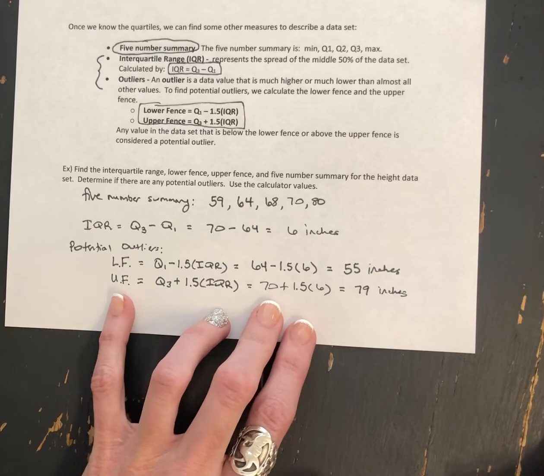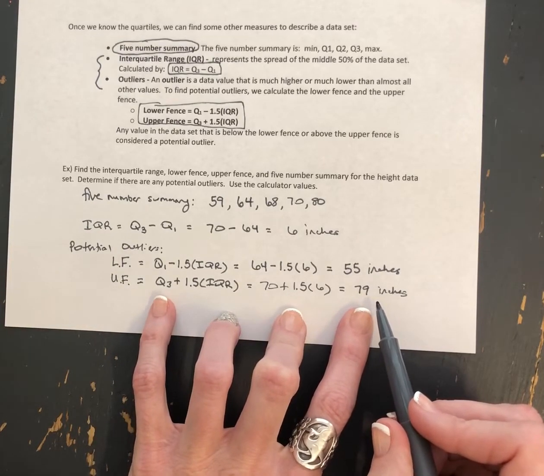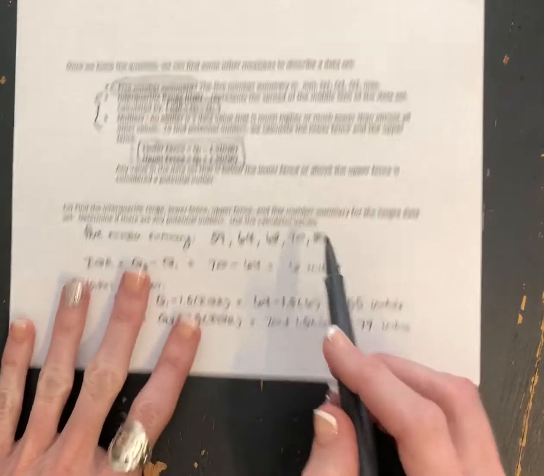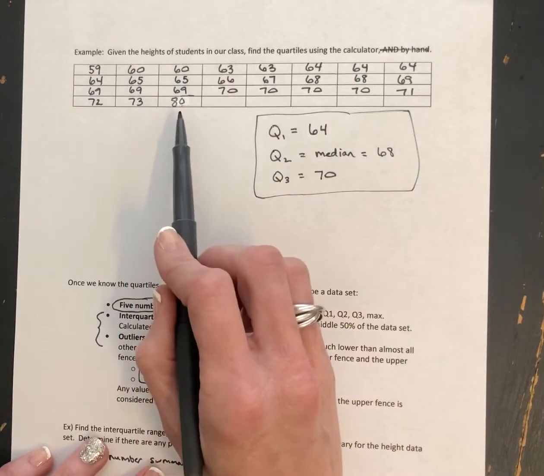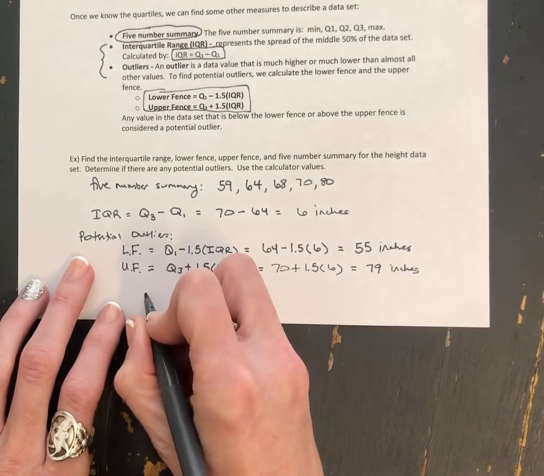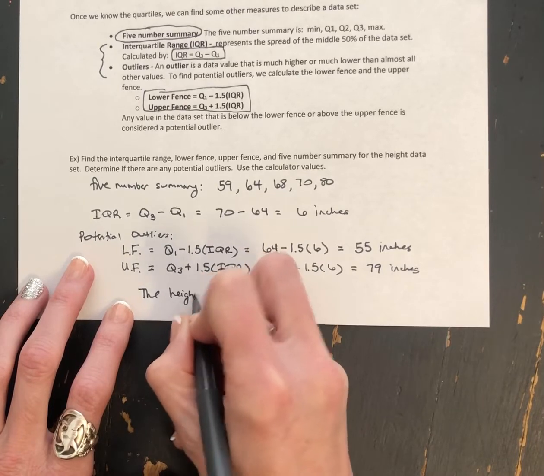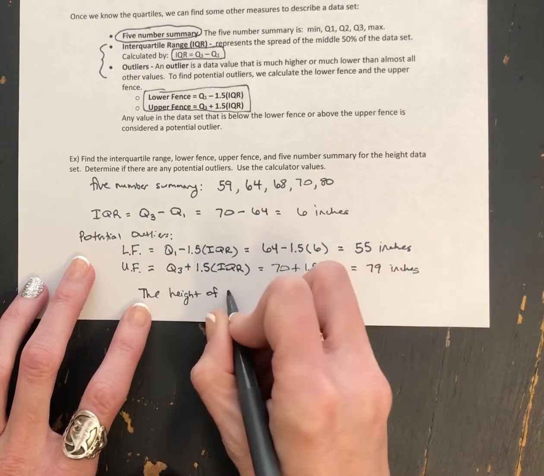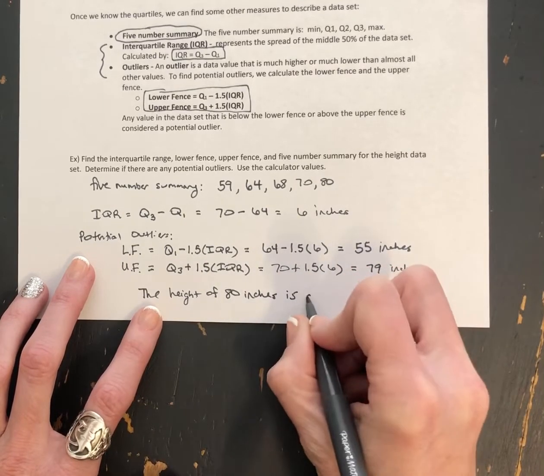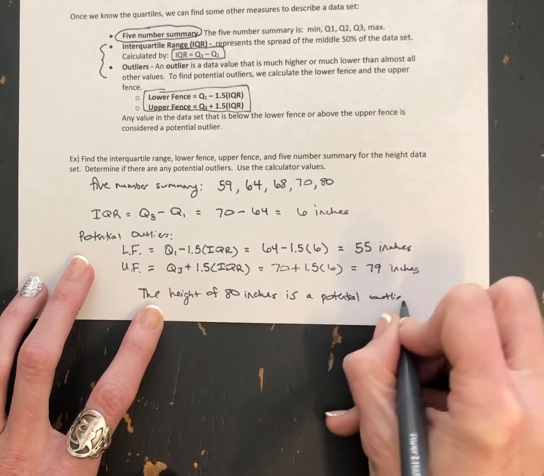And so what we're saying there is any height above 79 inches is going to be considered a potential outlier. And we did have one of those. If we look back at our data set, we had a student that was 80 inches tall. And so what this tells us is that the height of 80 inches is a potential outlier.